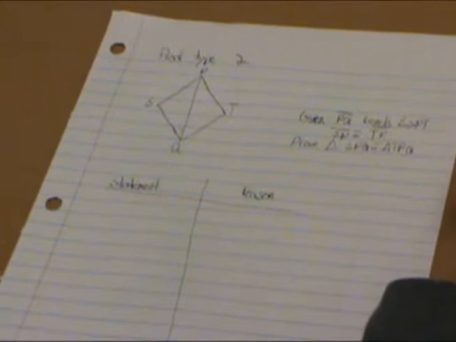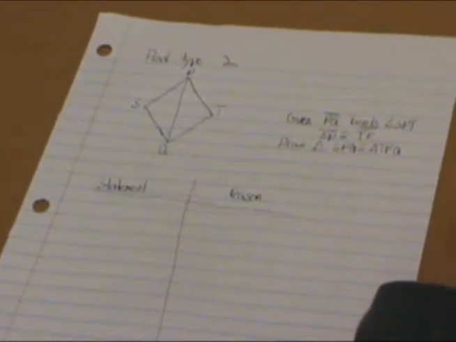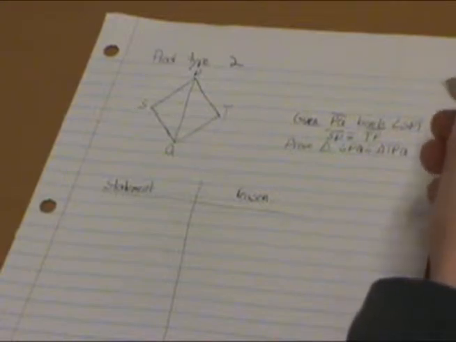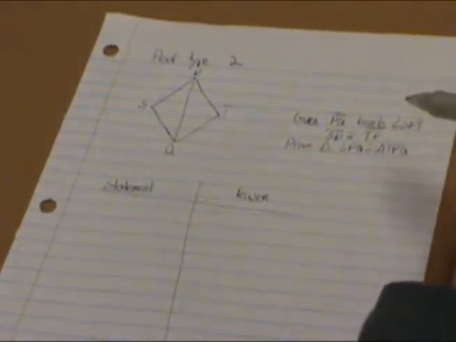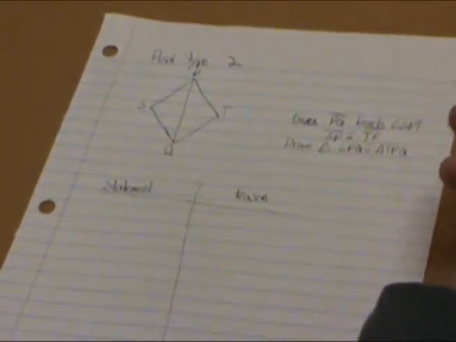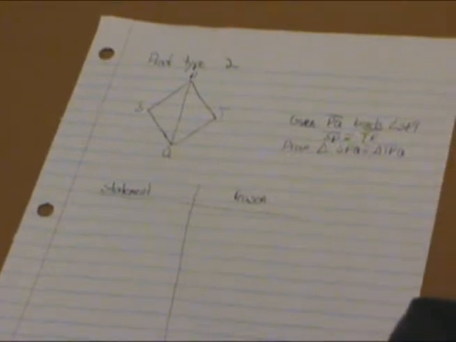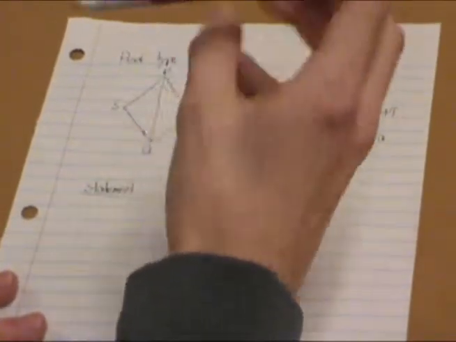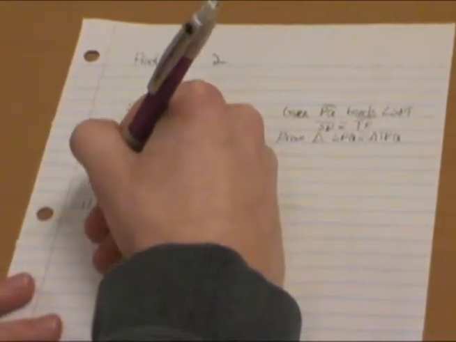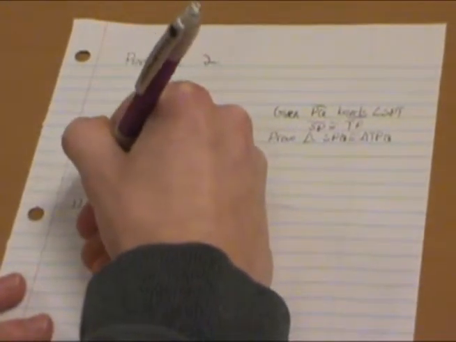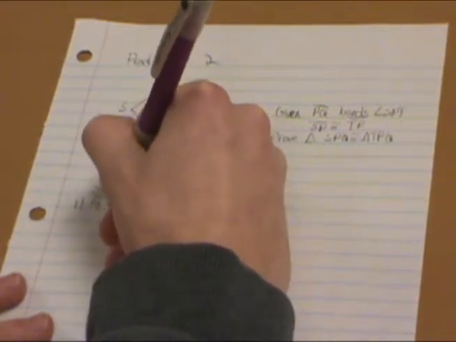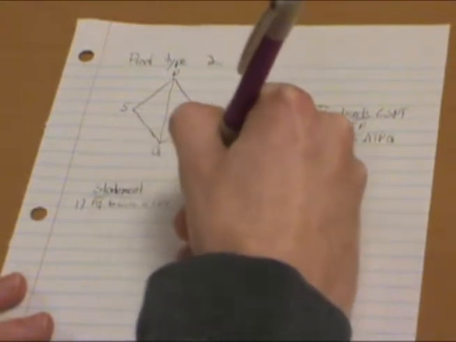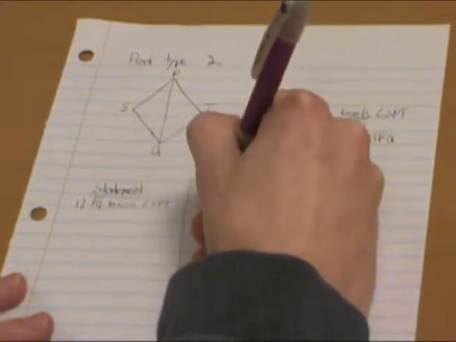Alright, so now we're on proof type 2. So we have our given, which is line segment PQ bisects angle SPT, and line segment SP is congruent to line segment TP. So what we want to do is go ahead and write all this down. So our first one is line segment PQ bisects angle SPT because of course it's given.